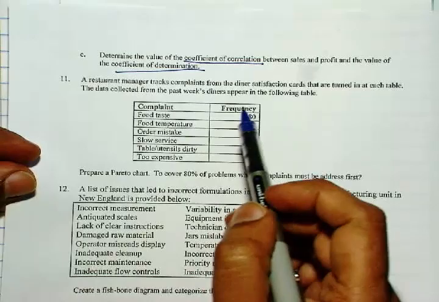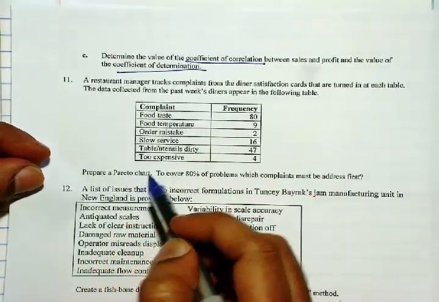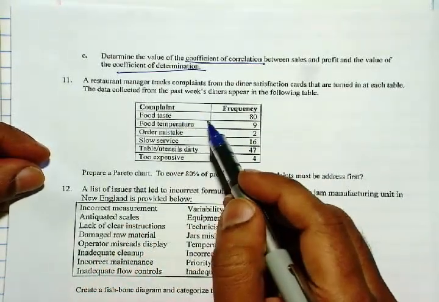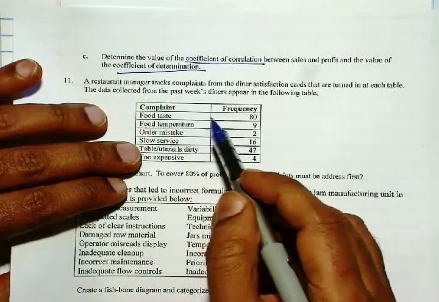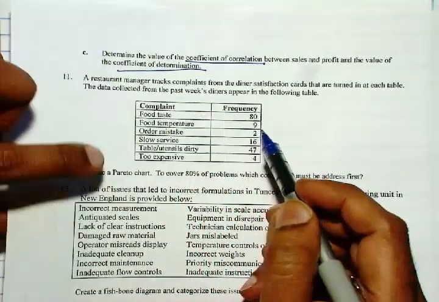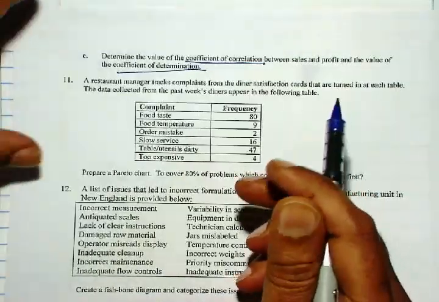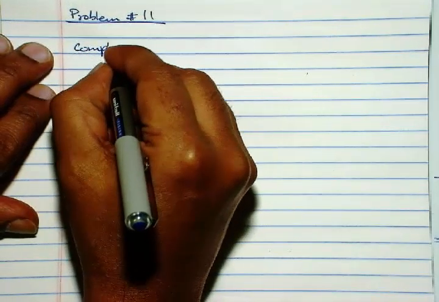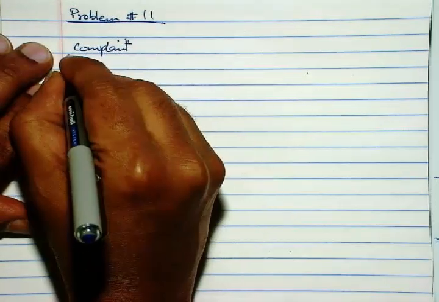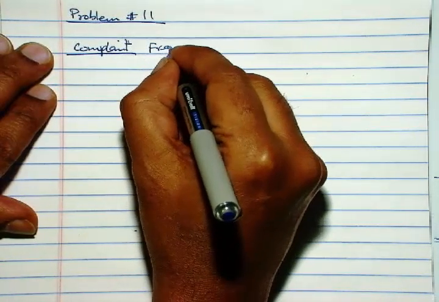Next is problem number 11, and we need to draw a Pareto chart for this data. So first thing to do is to arrange this table in descending order of frequency. So we have complaint and frequency.